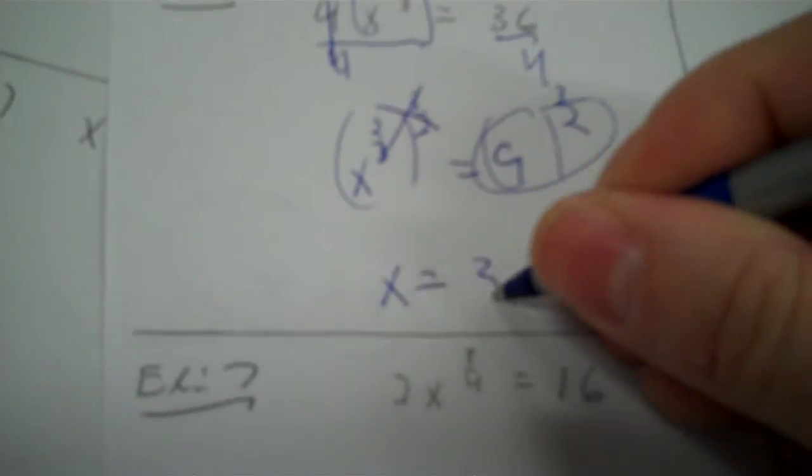Okay, next one. Divide by your 4, and that's 9. So we have x to the 2/3 power. Then flip your power to 3 over 2. I look up what the square root of 9 is, which is 3. 3 to the 3rd, so 3 times 3 times 3 is 27.